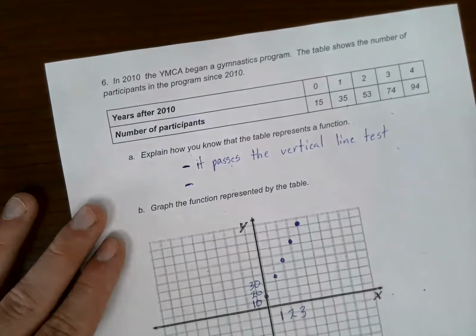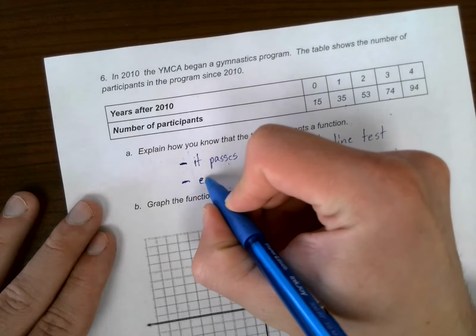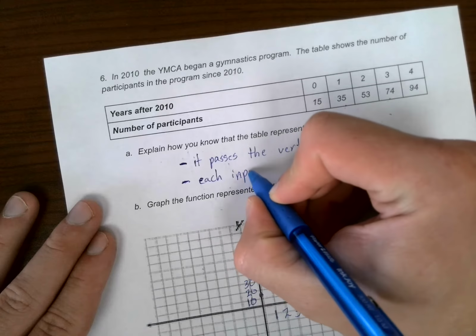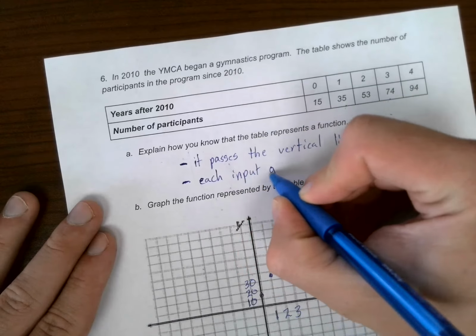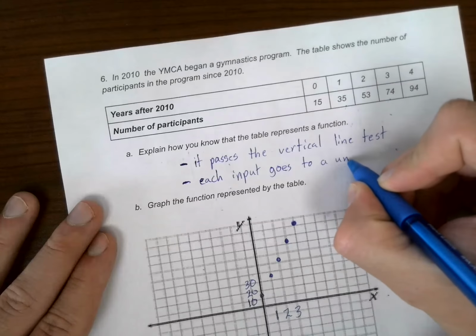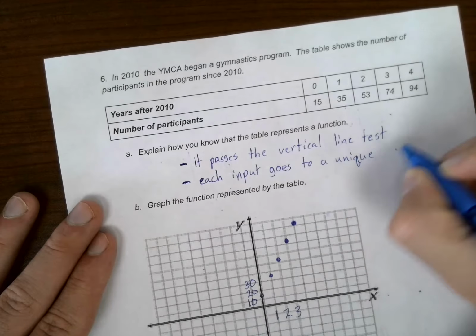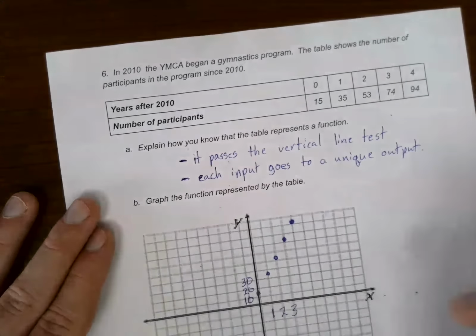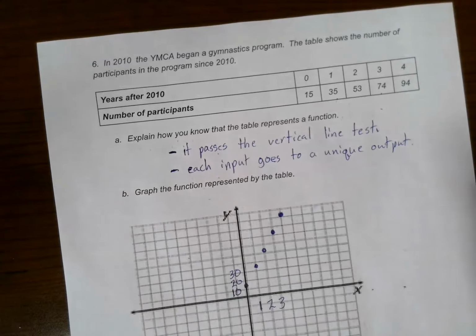Another way that I can say it is that each input goes to a unique output. There's other ways of saying this as well, but these are the two I'm going with. I would make sure to check with me before using your own explanation. You're going to have a question just like this.